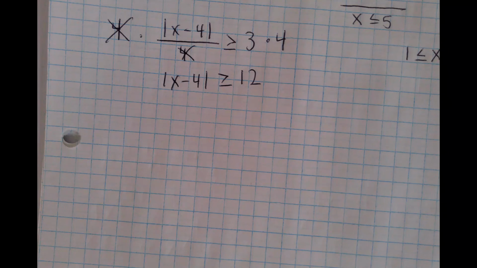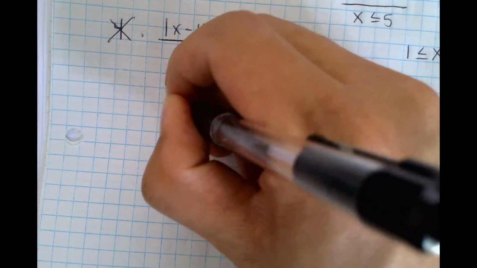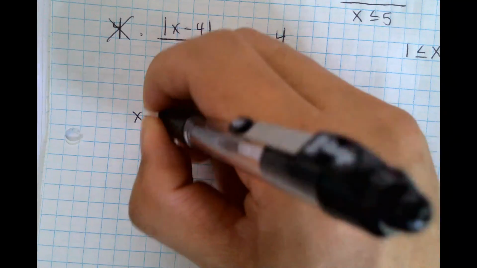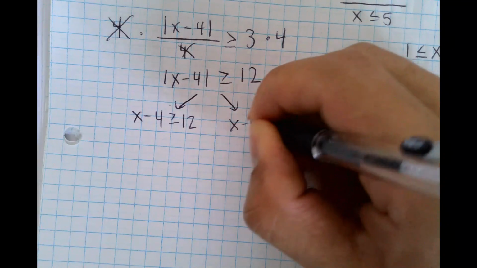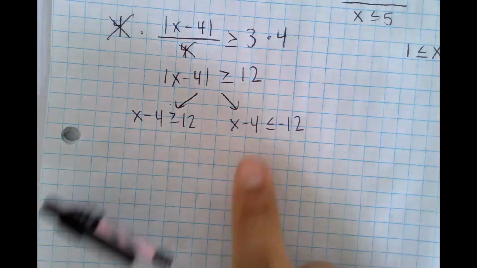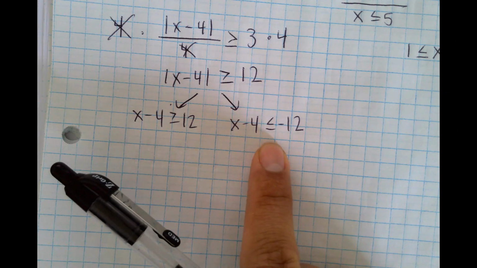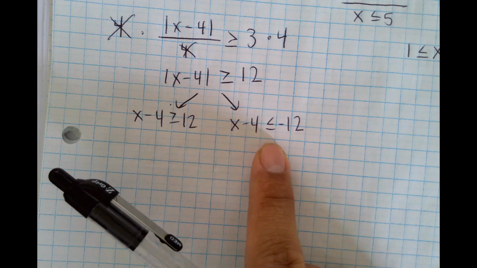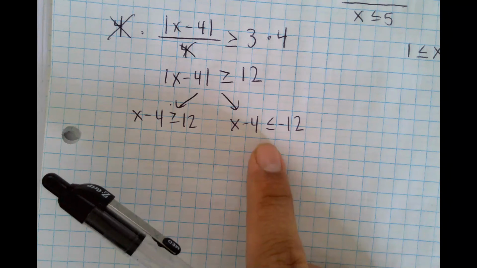Okay, so at this point, this should come pretty regular now. We're going to split this into two different inequalities. x minus 4 is greater than or equal to 12, and then x minus 4 is less than or equal to negative 12. Just as a reminder, I'm flipping the sign here because this becomes a negative. It's the same rule: when you multiply by a negative number, you have to flip the sign. When you divide by a negative number, you also have to flip the sign.